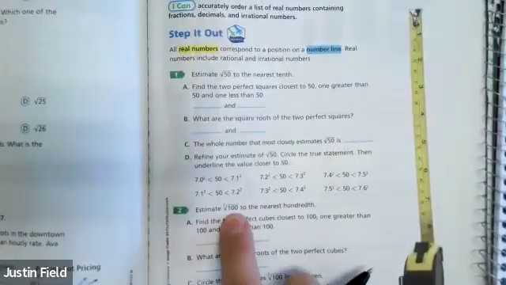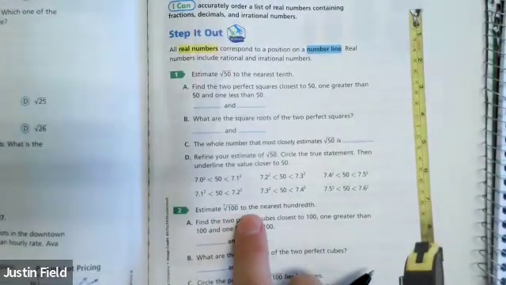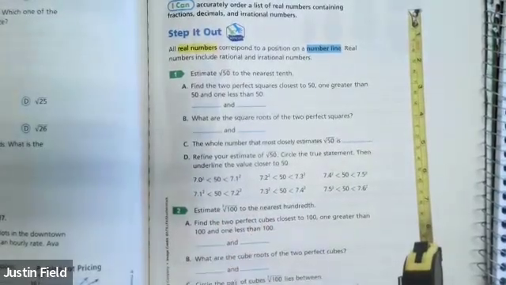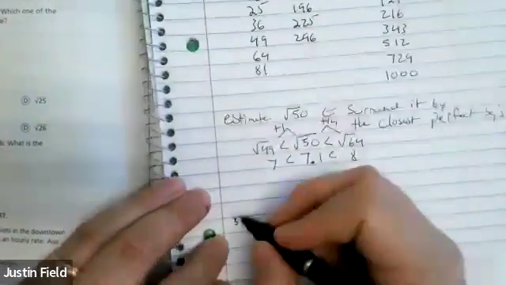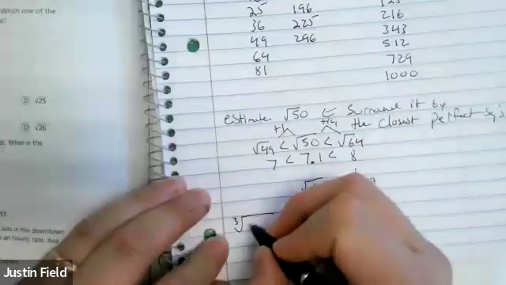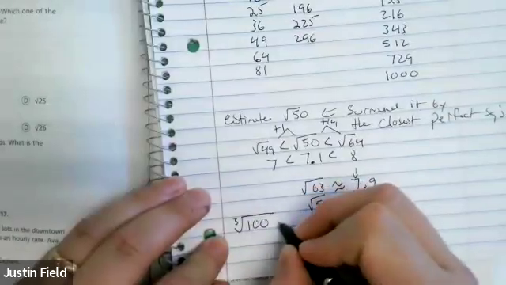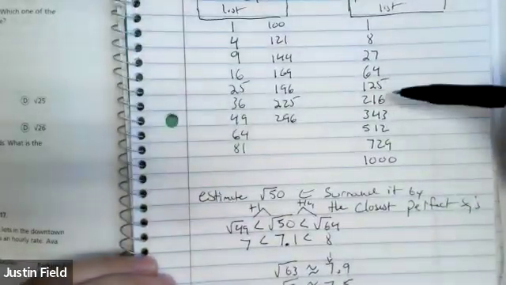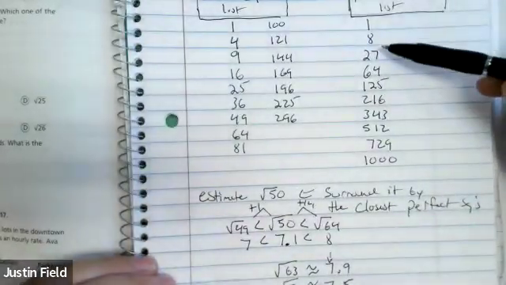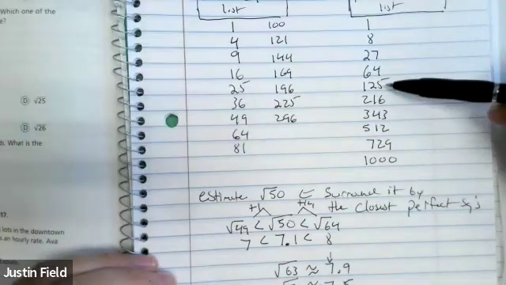Estimate the cube root of 100 to the nearest 100th. 100 has a perfect square, but it doesn't have a perfect cube. So let's look in the list. 100 is between 64 and 125.